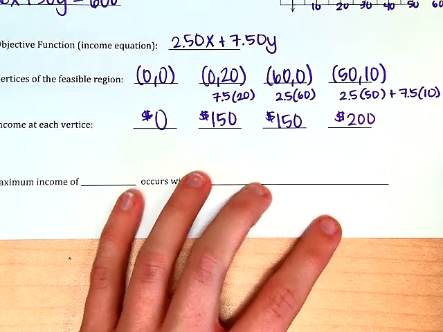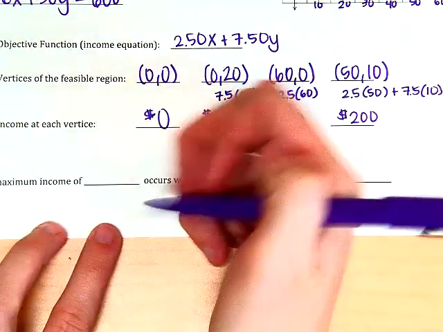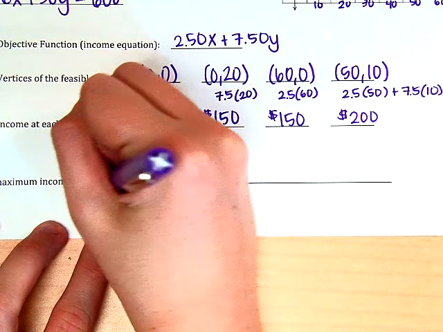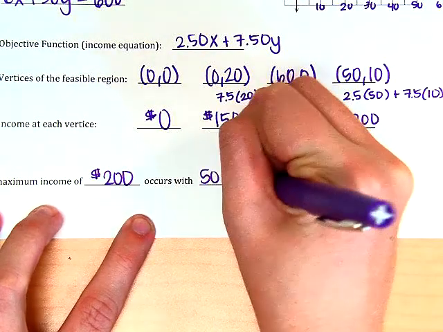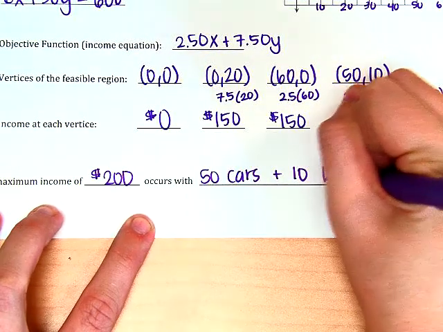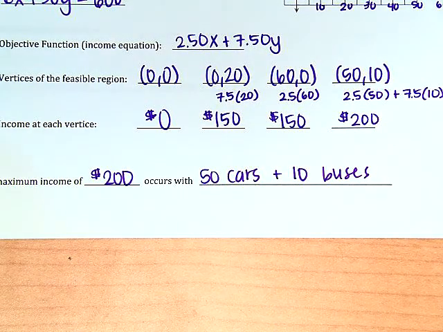So obviously I want to make the most money I can, so my maximum income is $200, and that happens when I have 50 cars and 10 buses. Yeah, that's a long problem.